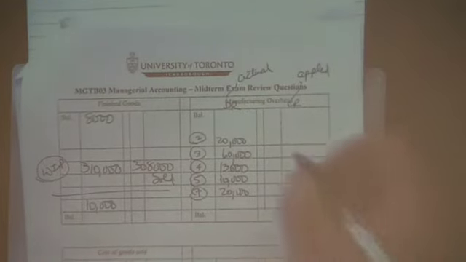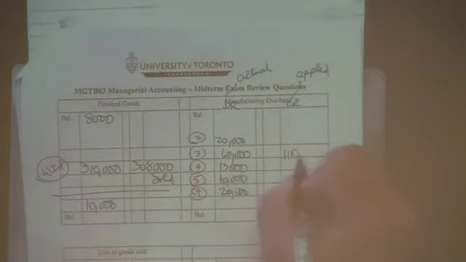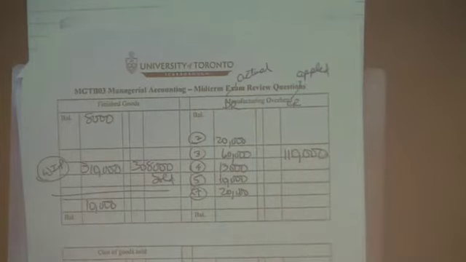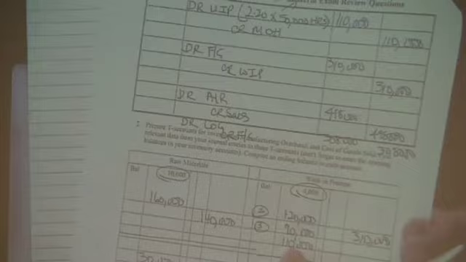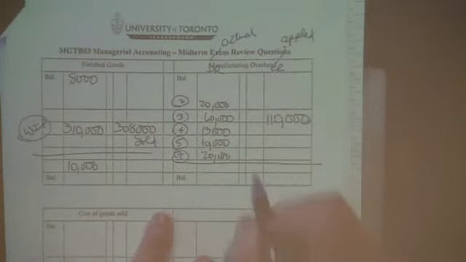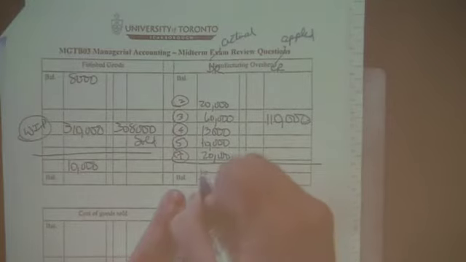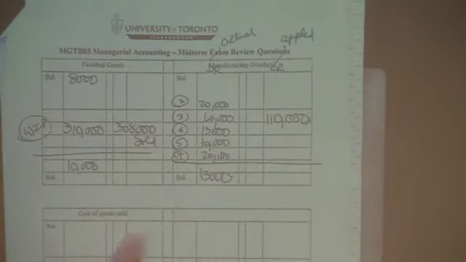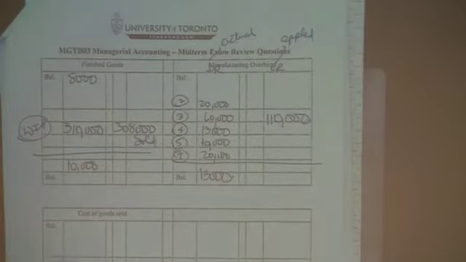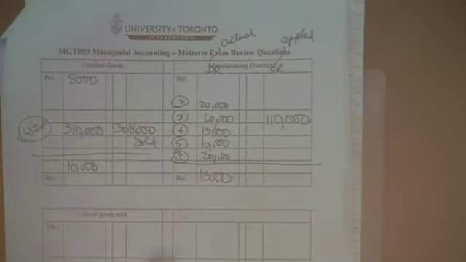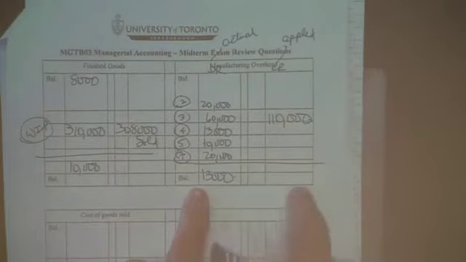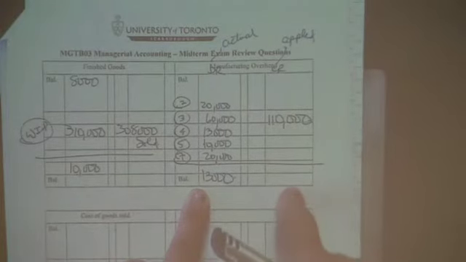Now we know that we allocated 110,000 to the work in progress. If you remember, that's what we did over here, right? 110, which meant that if I was to add this, I actually have an ending balance of $13,000 debit. So we know that $13,000 debit means we undercosted.